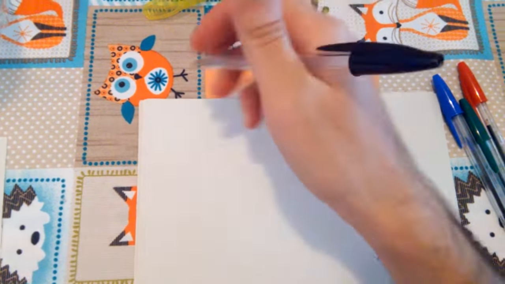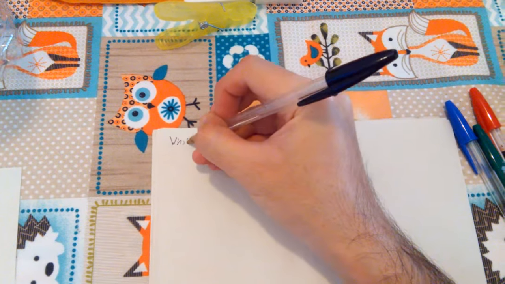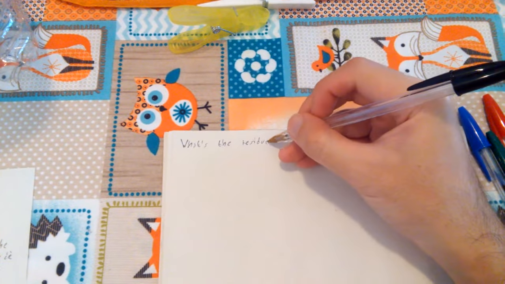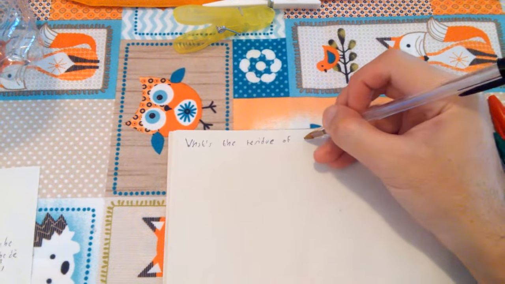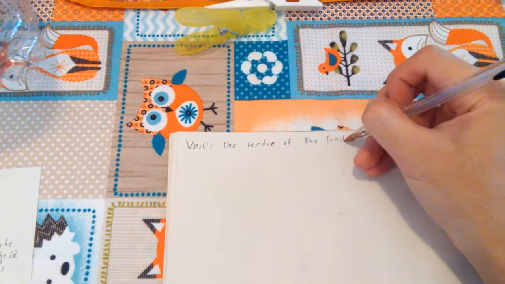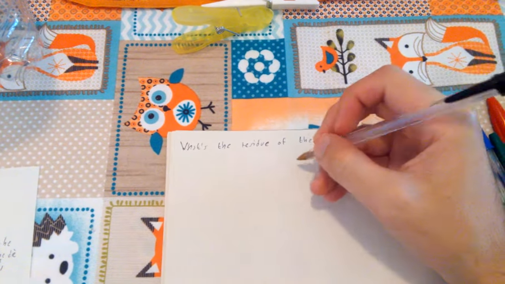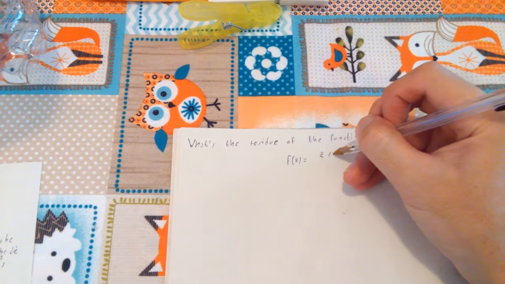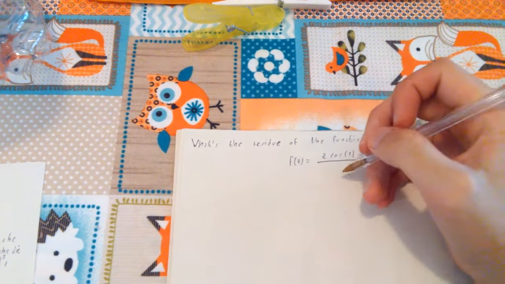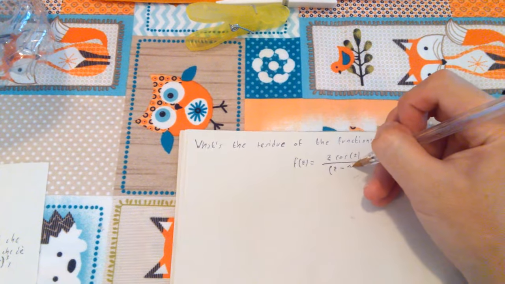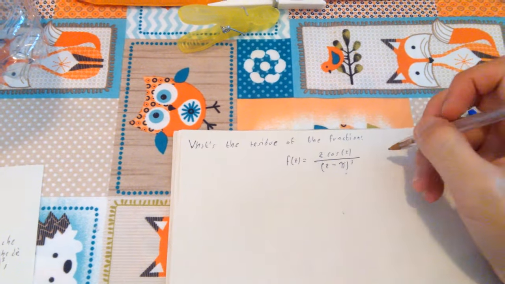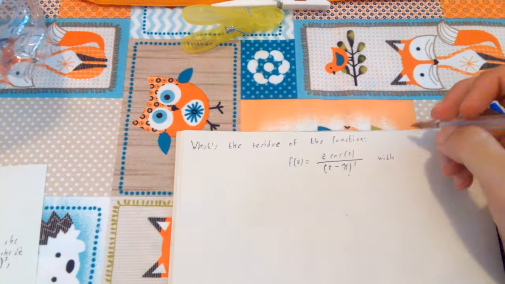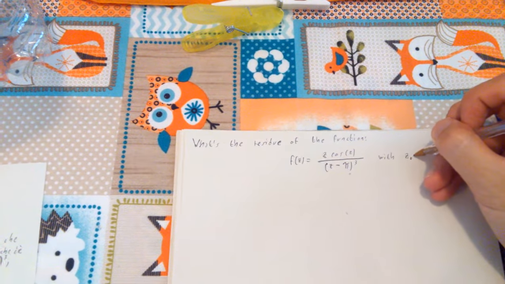So let's suppose that we have these other functions. What's the residue of the function f of z equal to z cosine of z over z minus pi cubed, at, as some other books put it, z0 equal to pi?